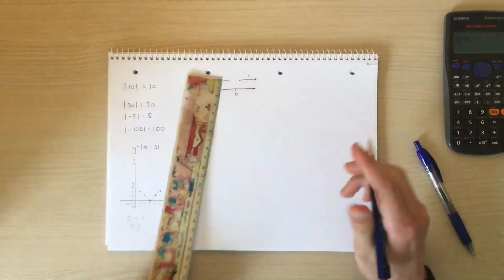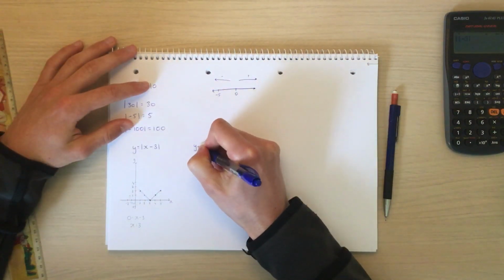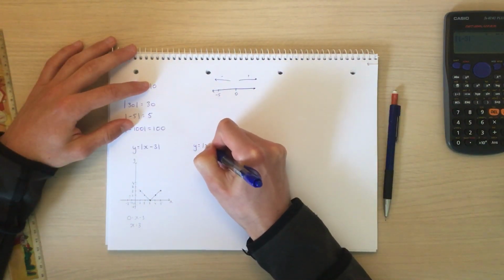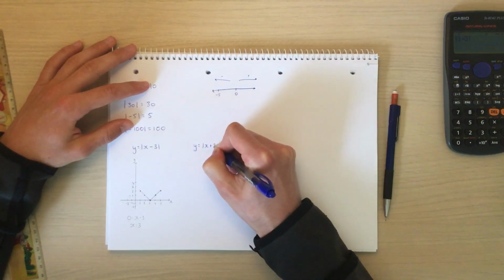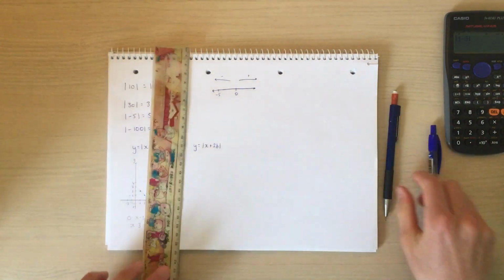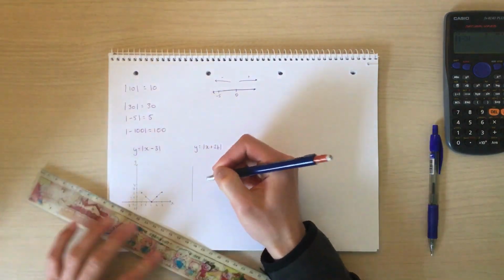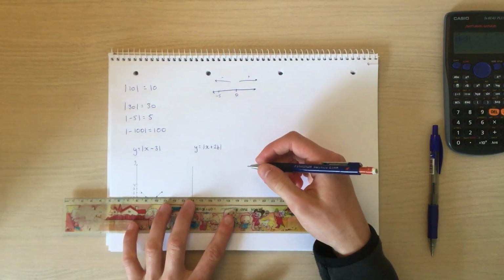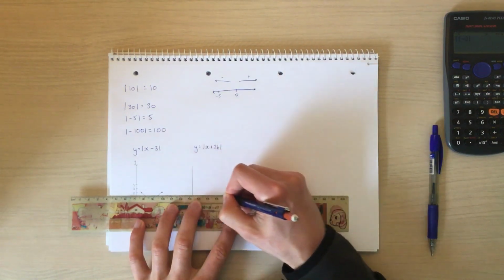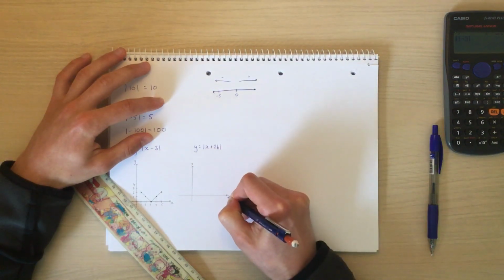Now, what about if we are asked to draw the graph of the modulus function of x plus, let's say, 2b? It's an unknown constant. Well, again, we have to draw out our x and y axes. So our y and our x.